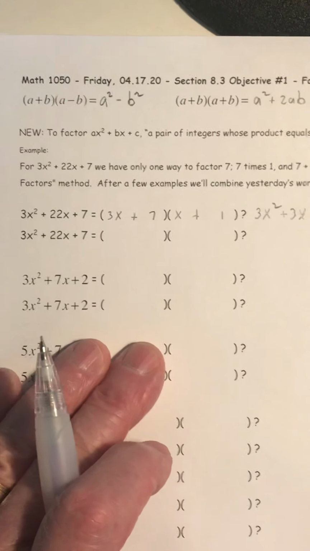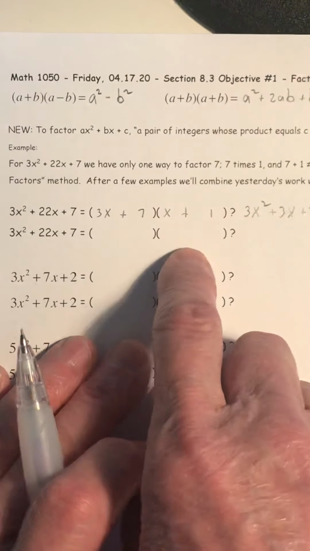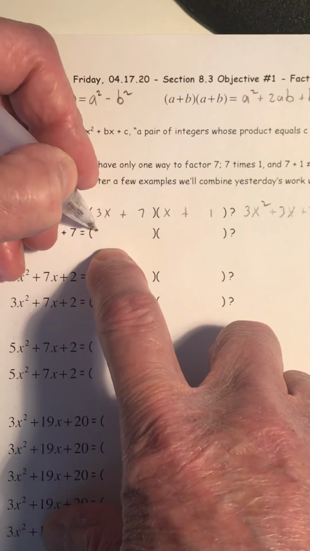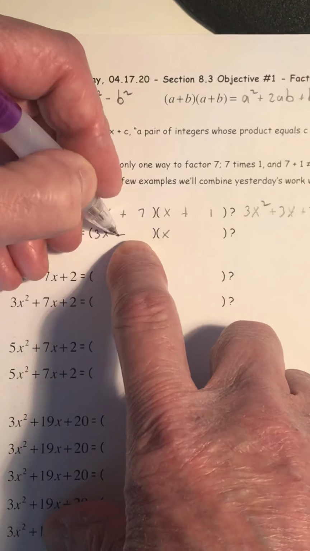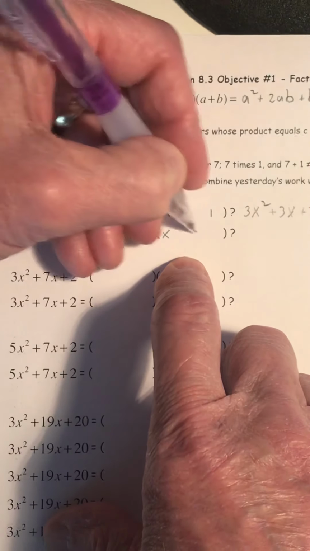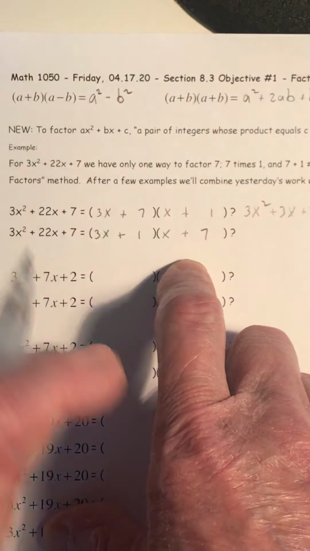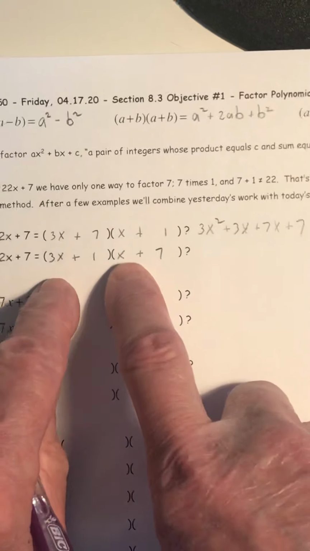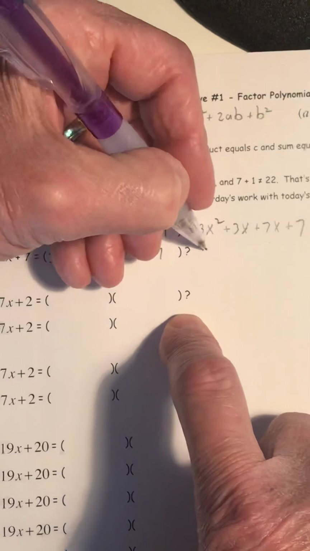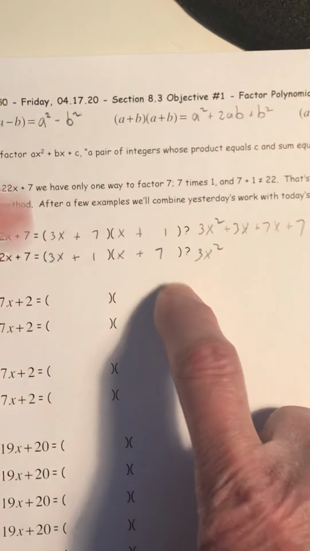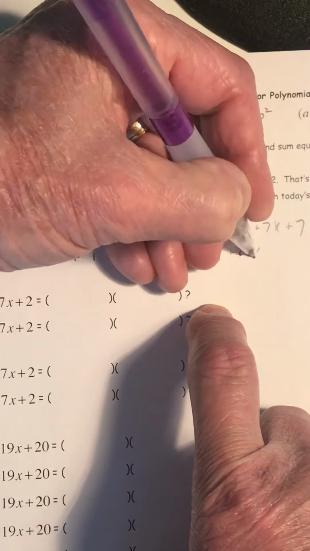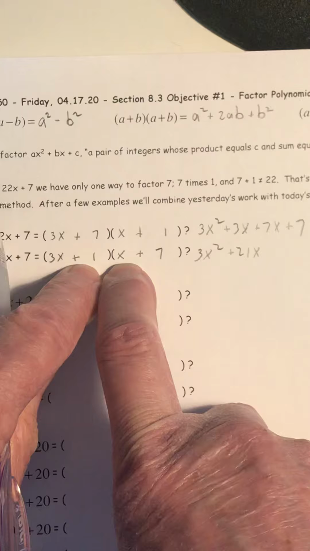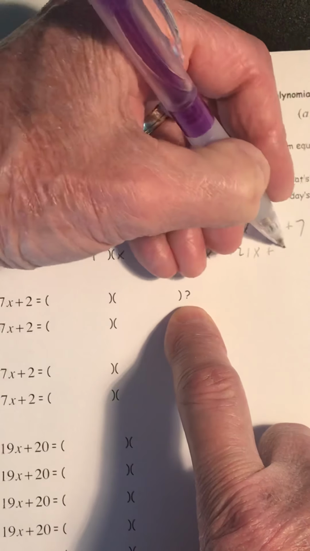The only other possibility for factoring this is to still put the 3x there and the x there, but then instead of 7 and 1, put 1 and 7. Let's see what that does. That'll make the 3x squared. And that'll make 21x. And that'll make 1x.